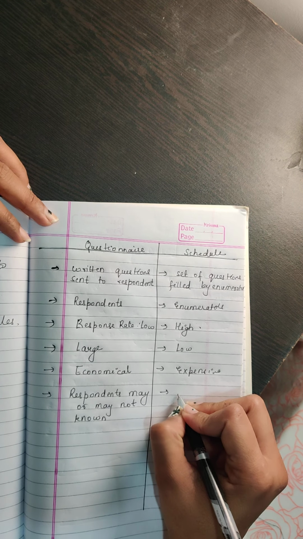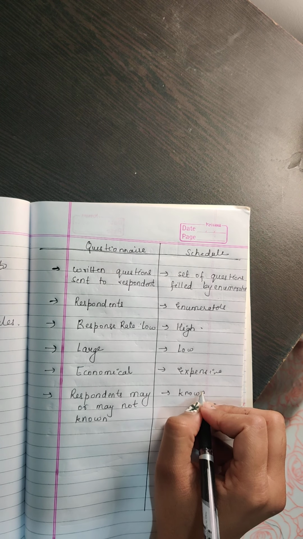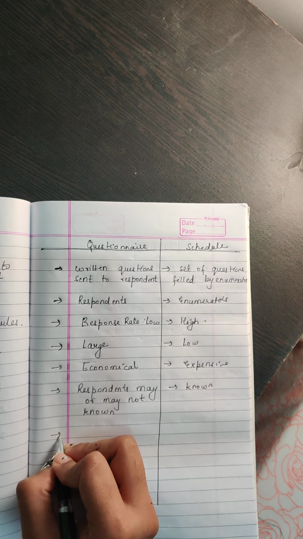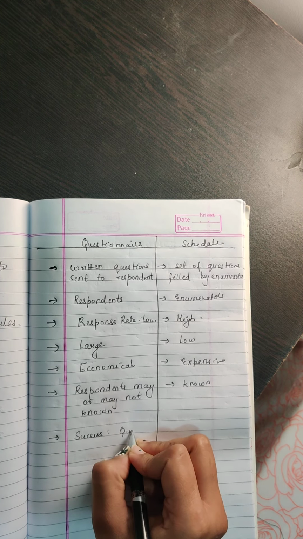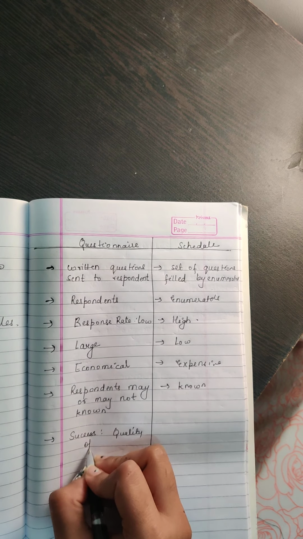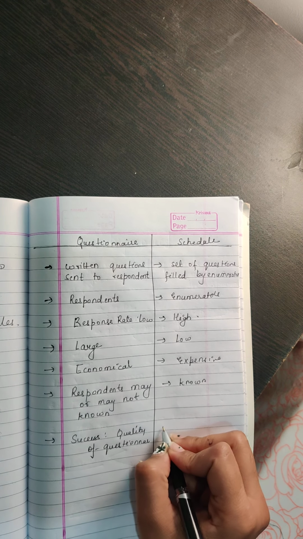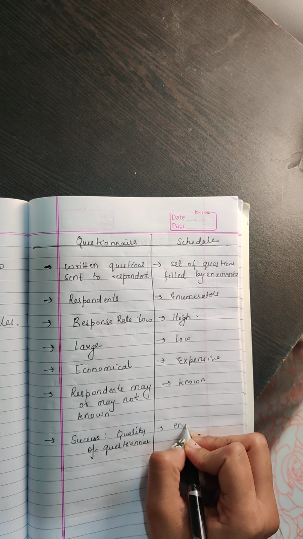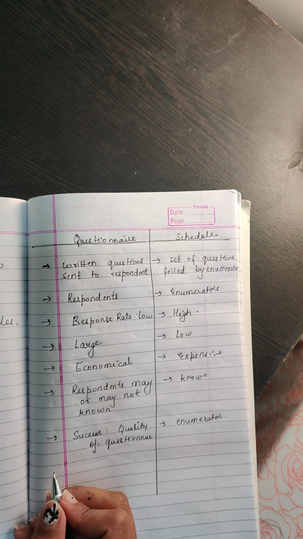But in the case of a schedule, the identity of the respondent is known. Also, in a questionnaire the success relies on the quality of the questionnaire only, but in the case of a schedule, the success depends upon the enumerator, his accuracy, his honesty and his competence.